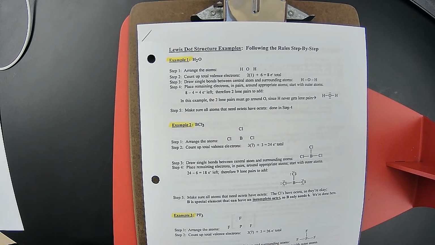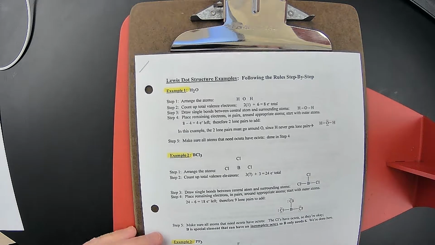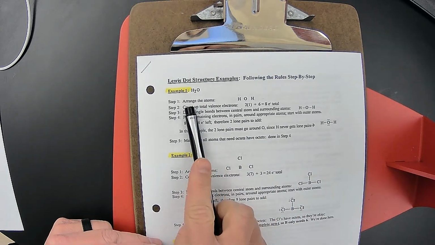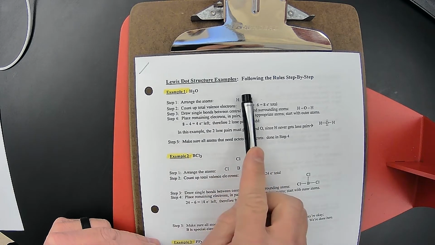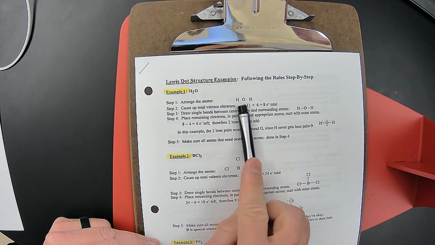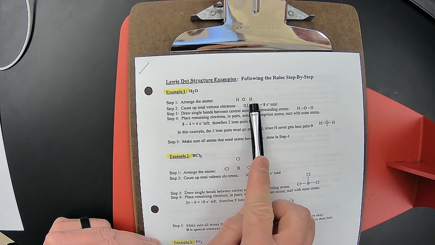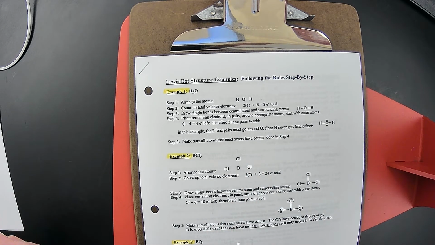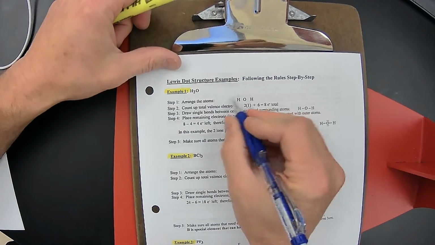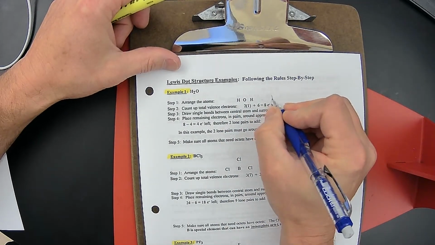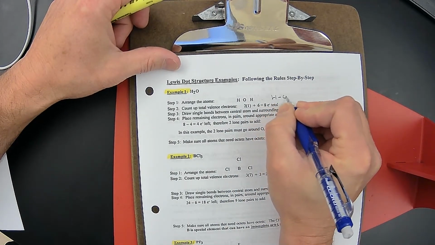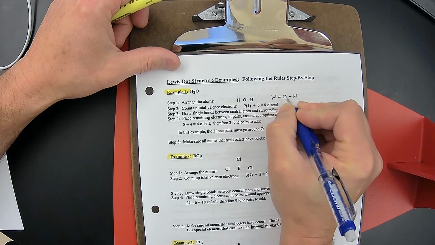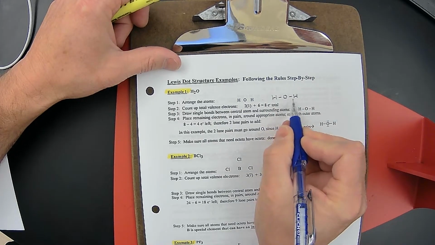The next thing that I would like you to realize is that in these examples, when they arrange the atoms, they technically do not arrange them in the skeletal structure. For instance, if I were originally organizing these atoms, I would have gone ahead and drawn my skeletal structure with the bonds in place.